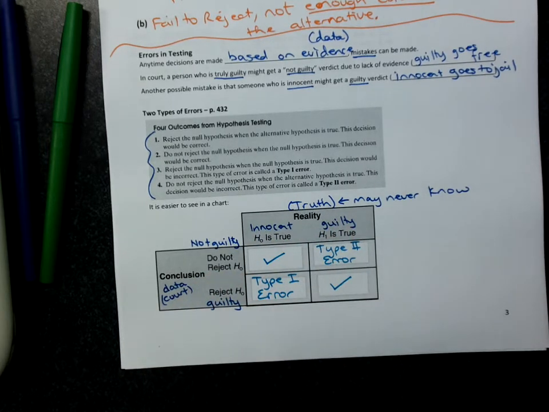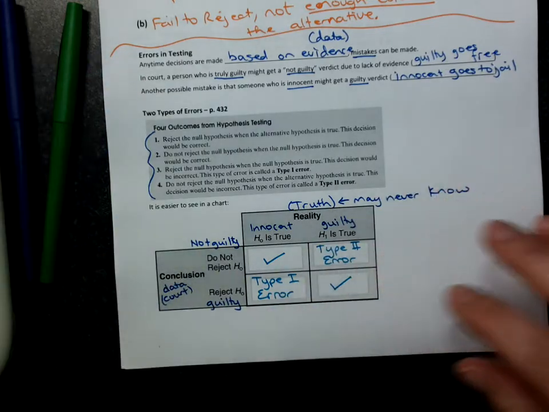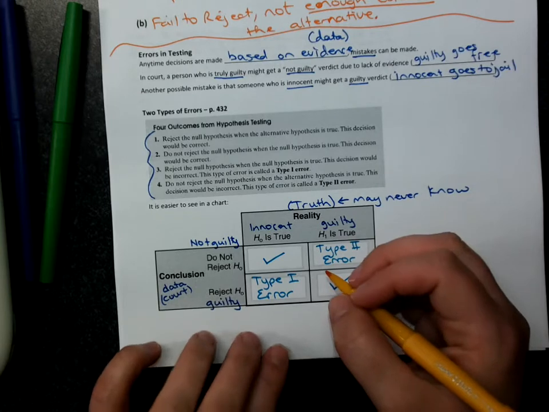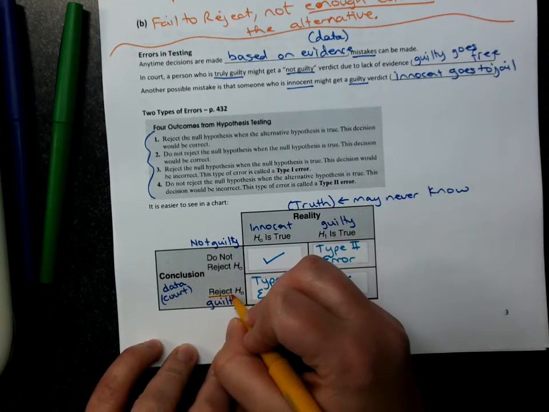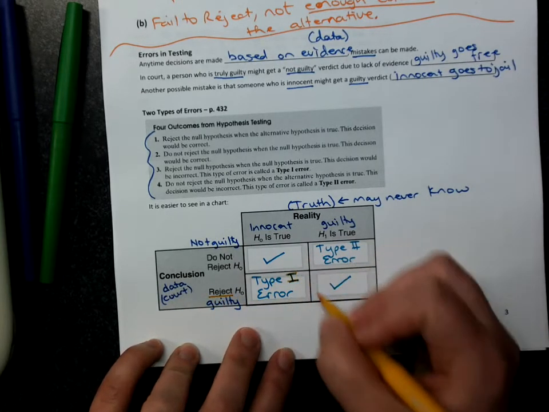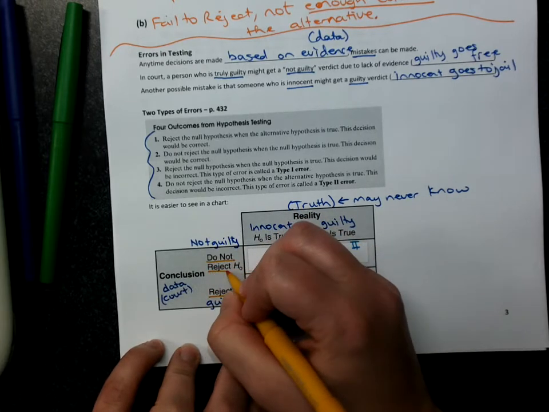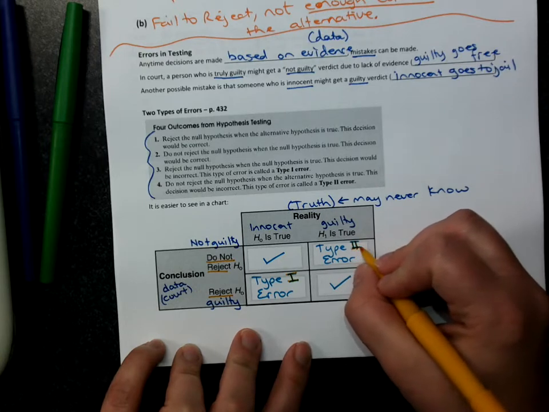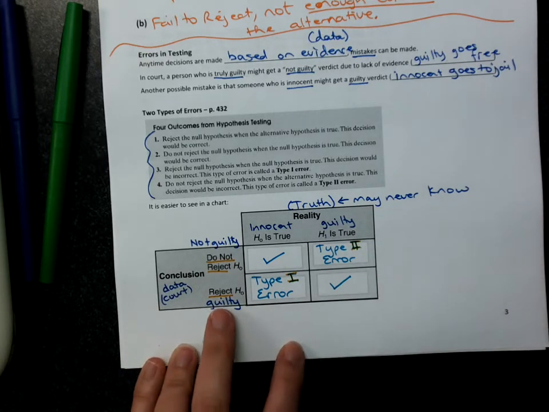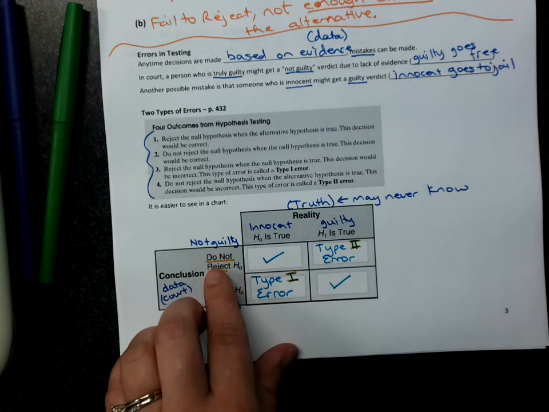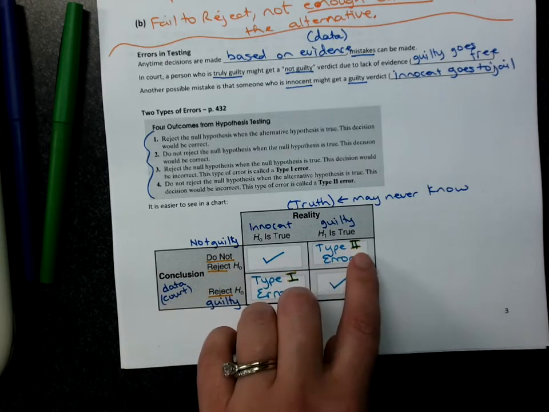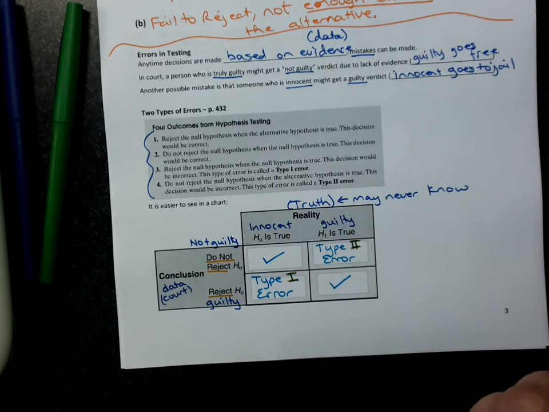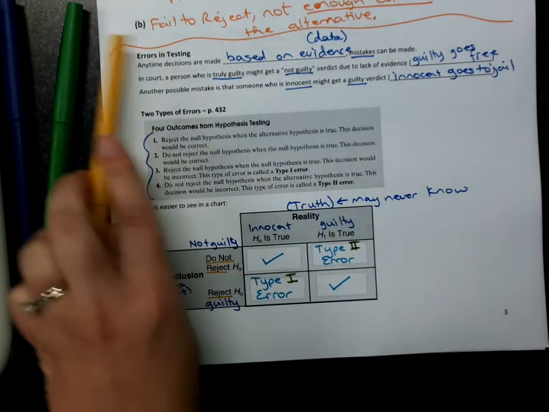So the way I remember this, and this is silly, but it helps you remember. I know it's the end of the course, so I'm trying to give you guys whatever I can to help you remember it. I remember reject is 1 word, and it's a type 1 error. Do not reject is 2 words, or more than 2 words, and so 2, type 2 error. So reject is 1 word, type 1 error. Fail to reject or don't reject, 2 words, type 2 error. That's a silly way to remember it, but it will help you remember. That's all you need to know about errors.